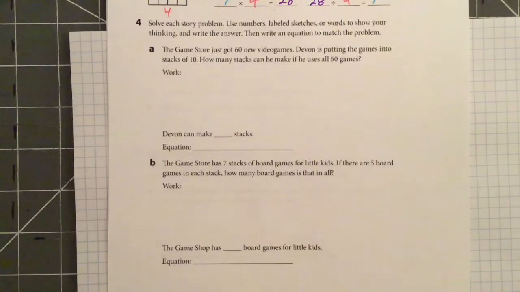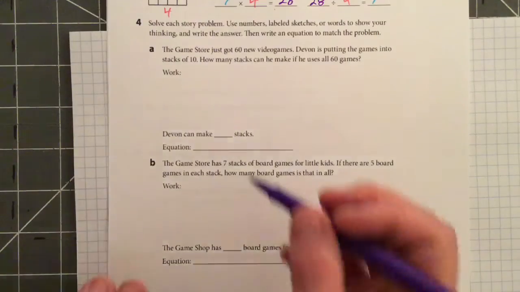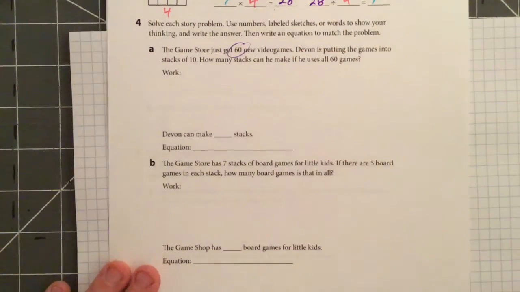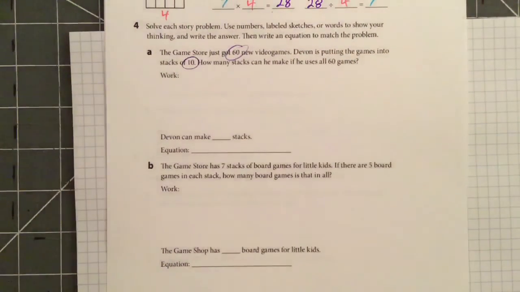Solve each story problem using numbers, labeled sketches, or words to show your thinking and write the answer, then write an equation to match the problem. A game store has 60 new video games. Devin is putting the games into stacks of 10. How many stacks can he make of the 6 ones?